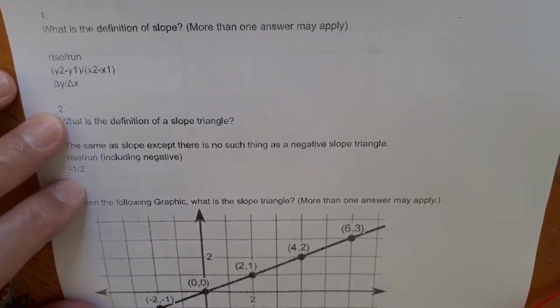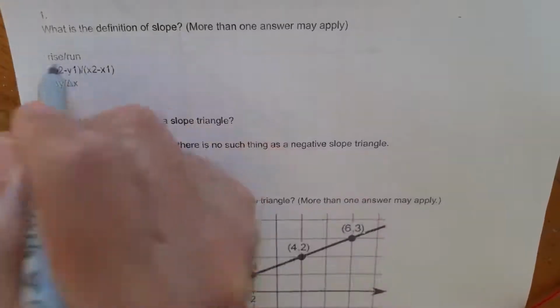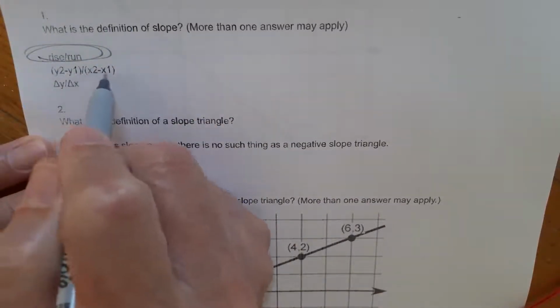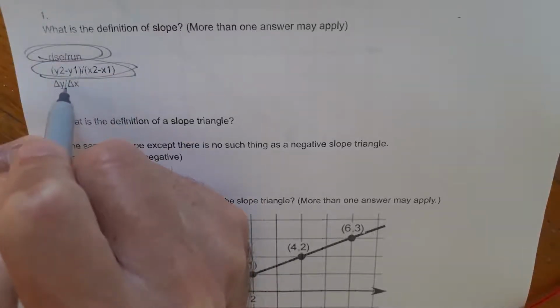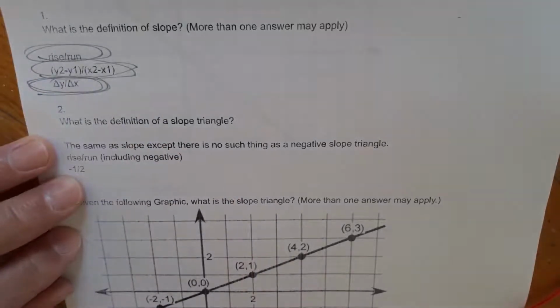So, number 1. What is the definition of slope? More than one answer may apply. It's rise over run, you guys. It's y2 minus y1 divided by x2 minus x1. And it's delta y, the change in y, divided by the change in x. It's all three of those answers. And look at the notes to see that and go back in your learning.